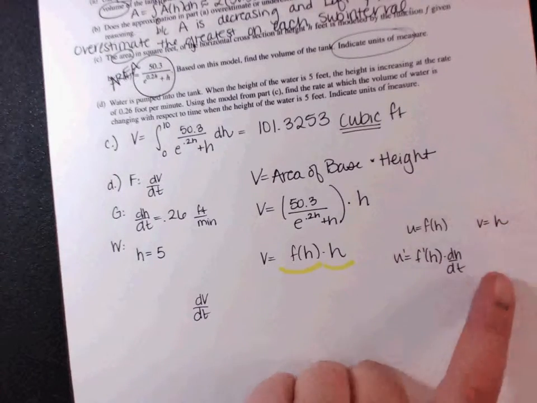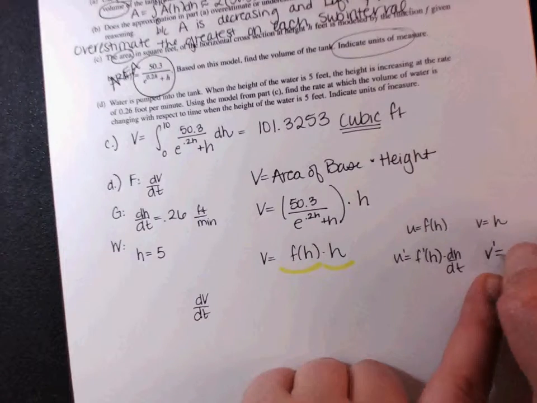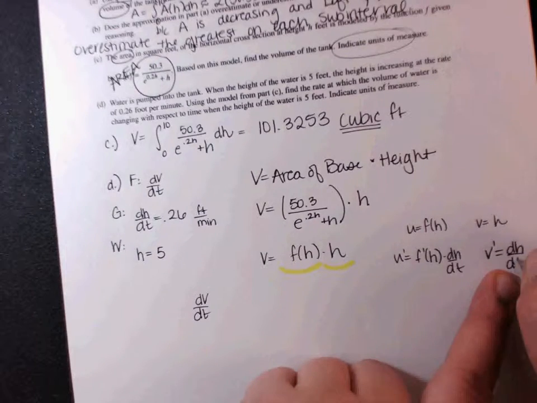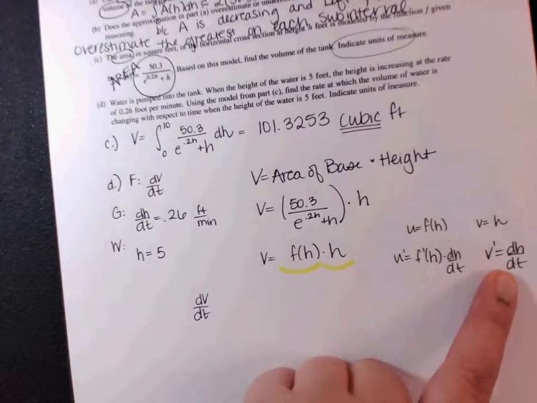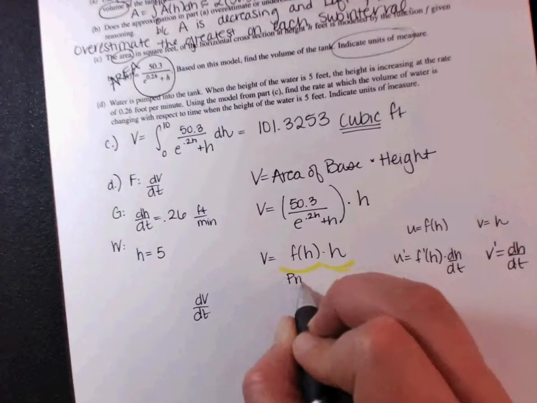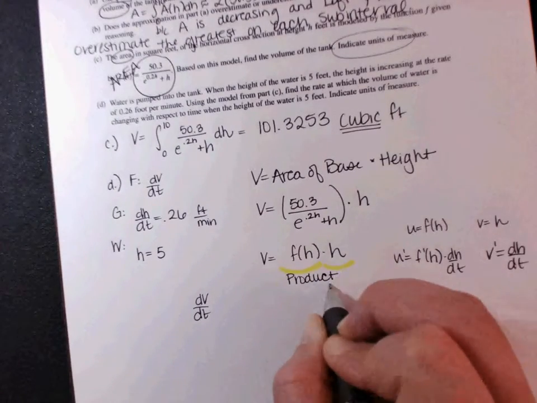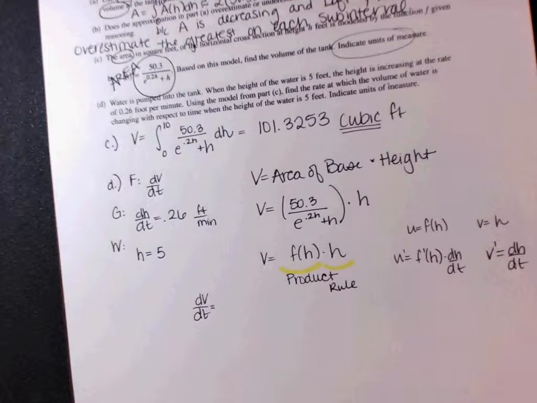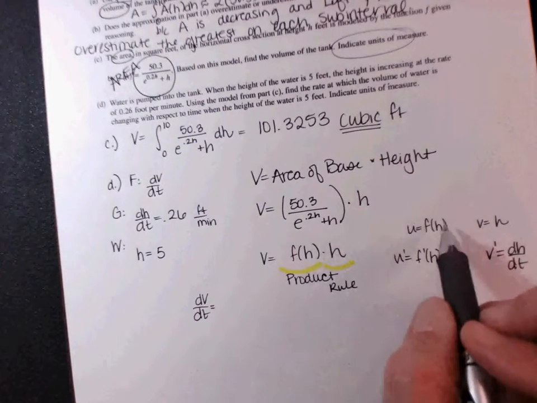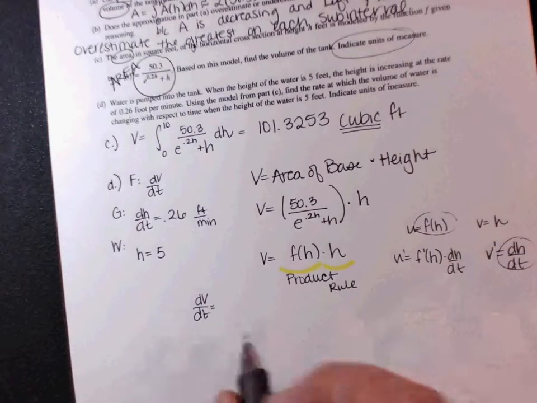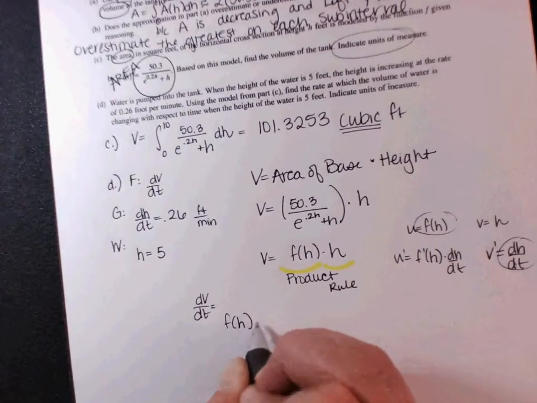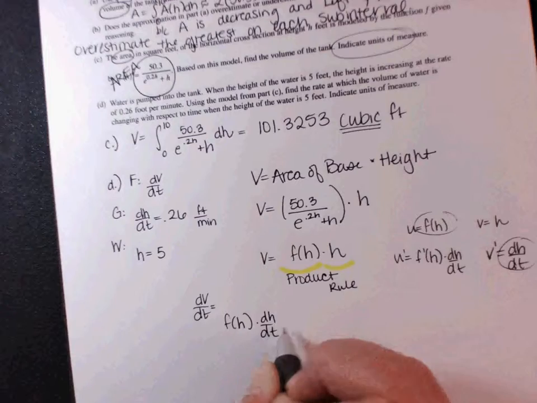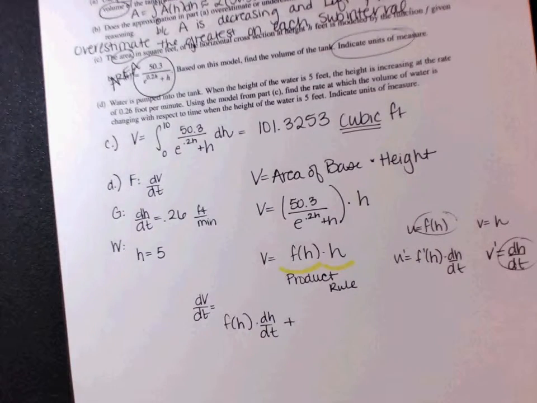Okay, then over here I had an h. What's the derivative of h called? dh/dt, very good. So I'm doing product rule on that because my function was f times h. So from there, we'll do this diagonal first. f of h dh/dt plus f prime of h dh/dt times h.